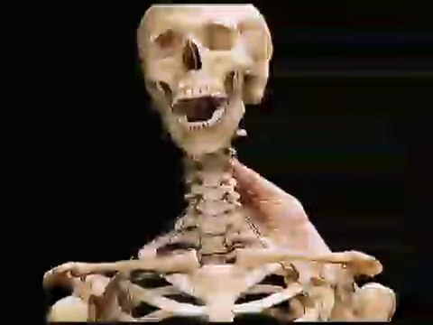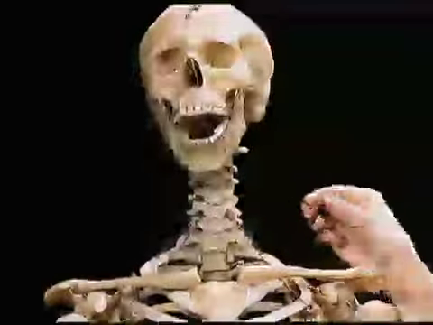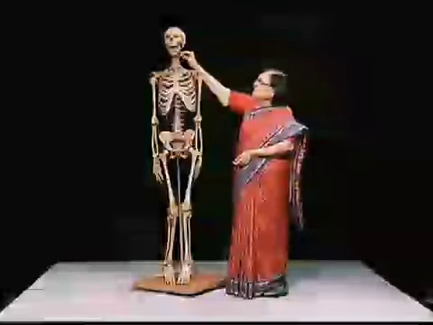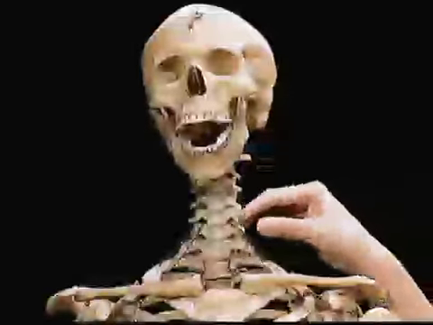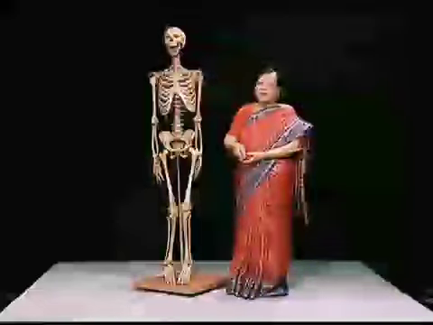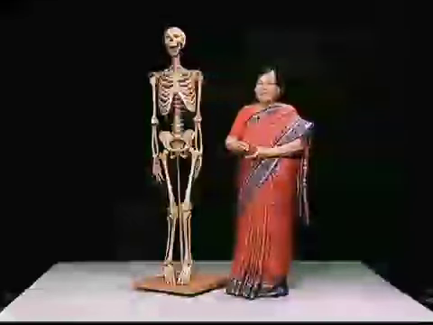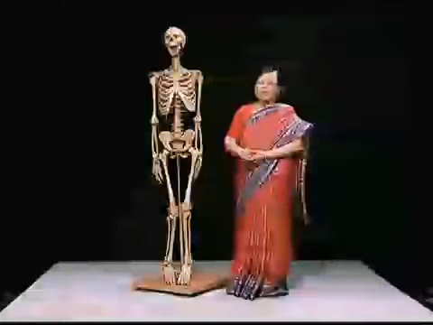For that, each vertebra has a special arrangement. Children, you can see the processes coming here on the back side also, and in the center there is a canal.